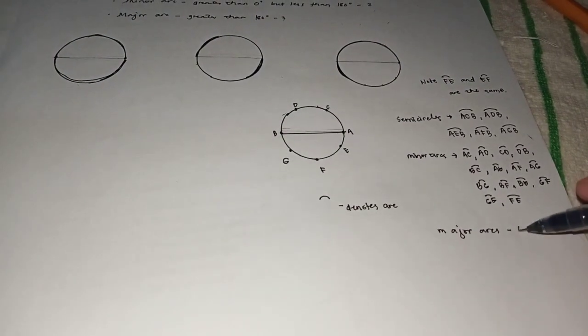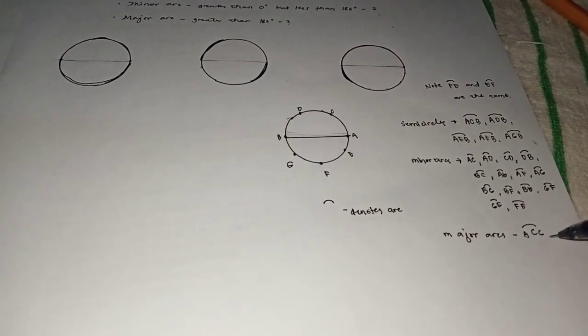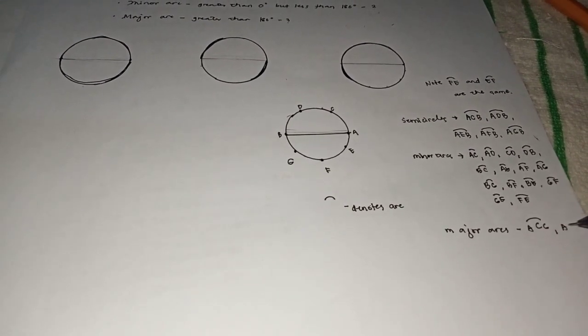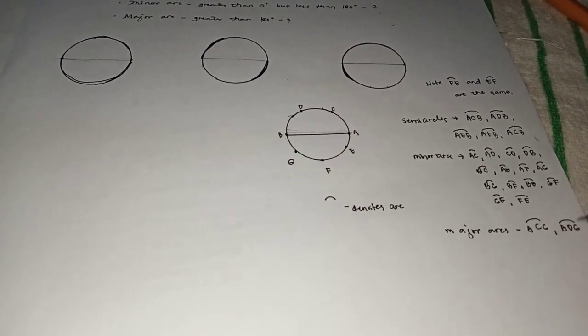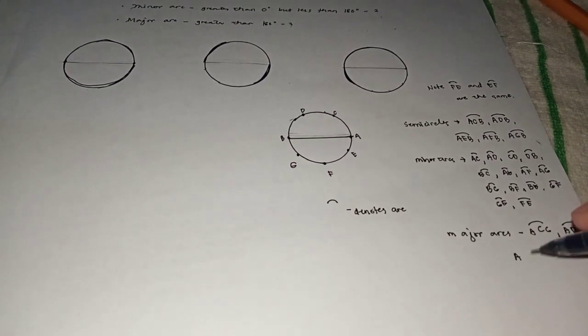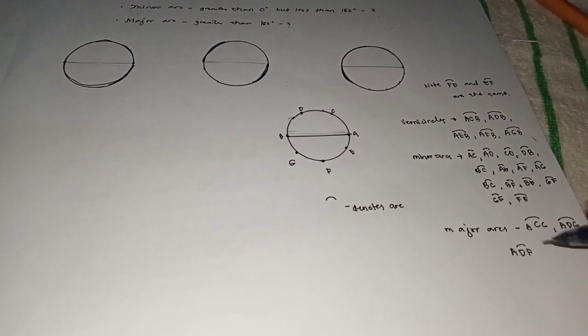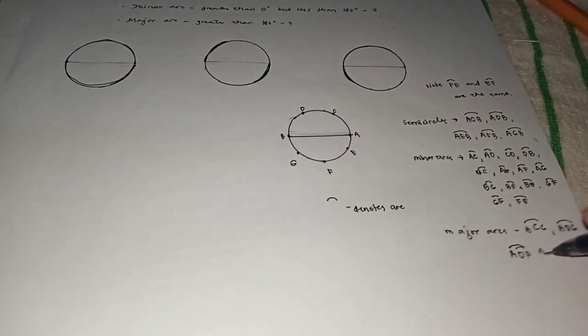Your arc ACG is a major arc since it passes through, or it is more than 180 degrees. So maybe the measure of arc ACG will be 190 or 200 or something like that.